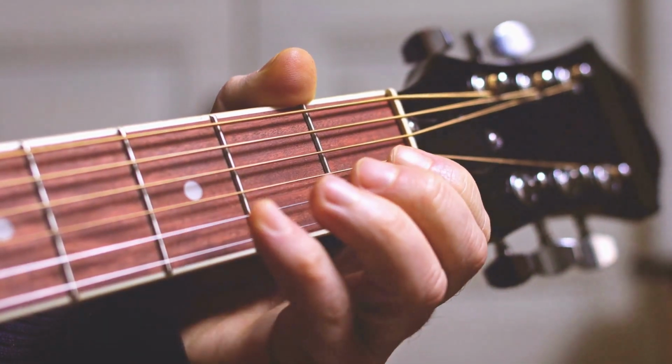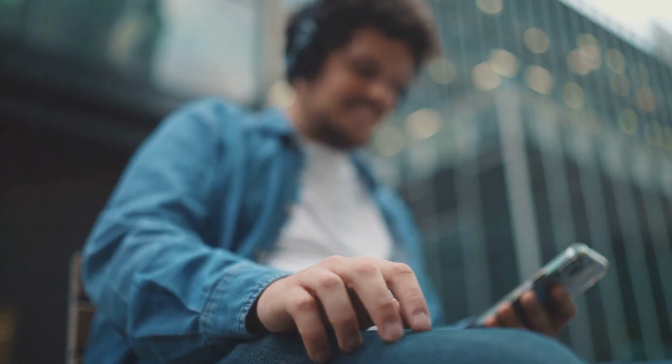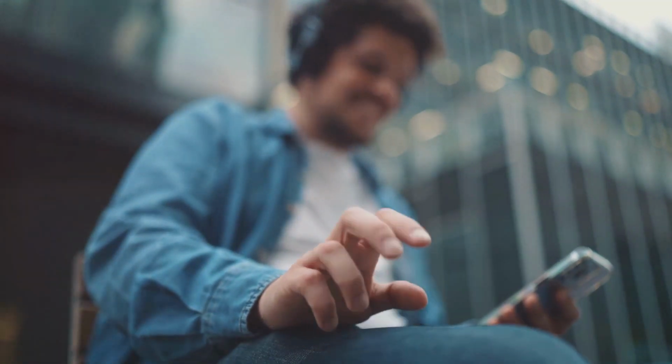So how do we tackle this? Well, the first step is to listen to the song. I mean, really listen. Get a feel for the beat, the tempo, the rhythm.